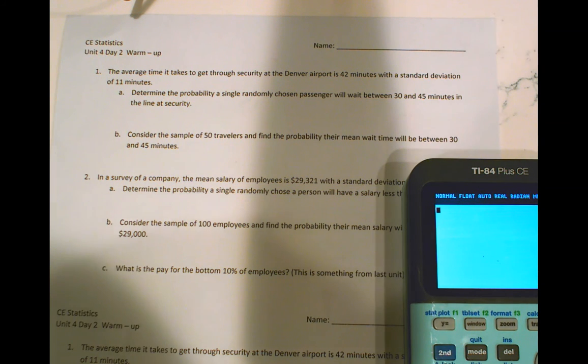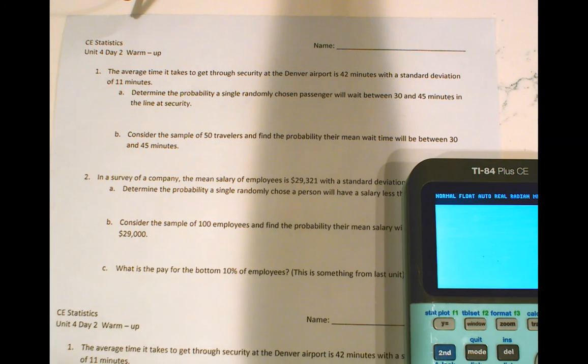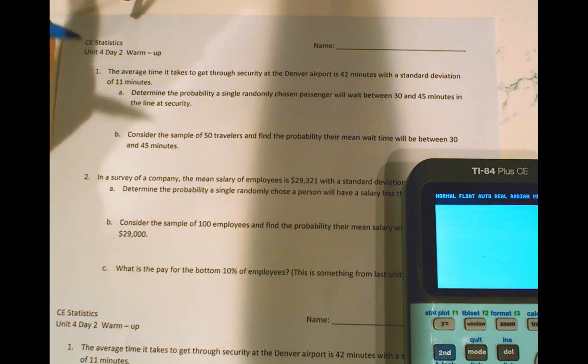So if we look at these examples, it says the average time it takes to get through security at the Denver airport is 42 minutes with a standard deviation of 11 minutes. Determine the probability a single randomly chosen passenger will wait between 30 and 45 minutes in line at security. So this is going back to our Unit 3.